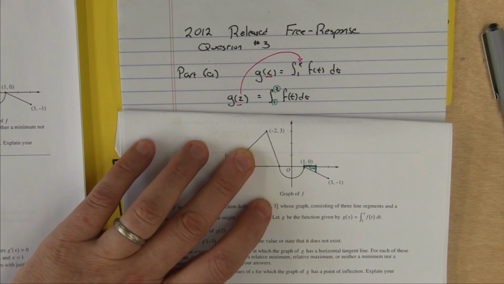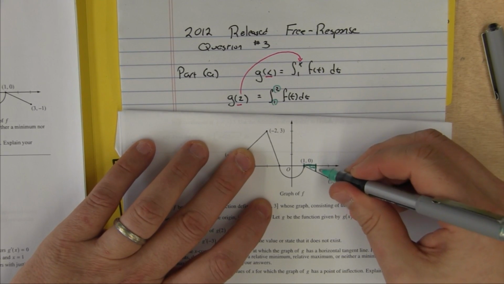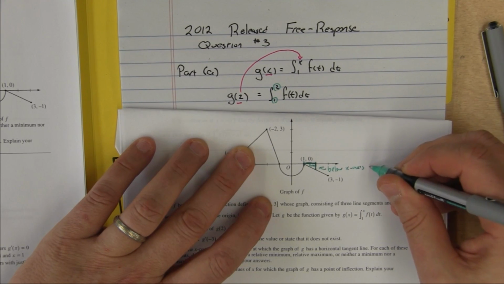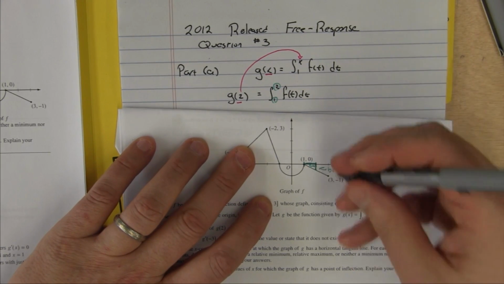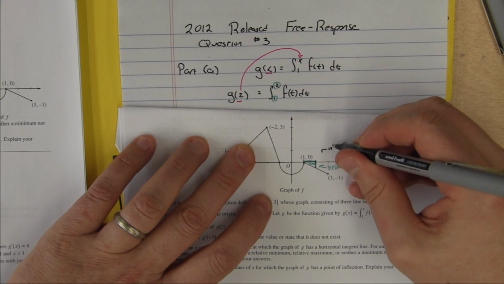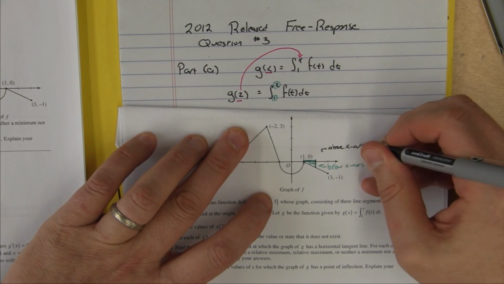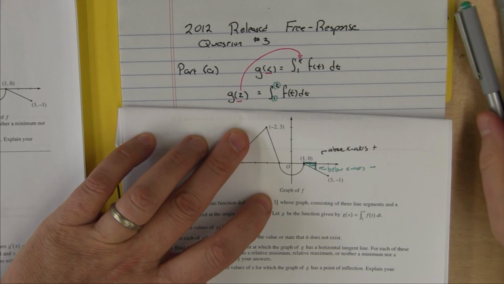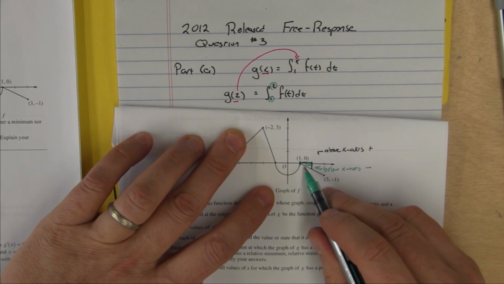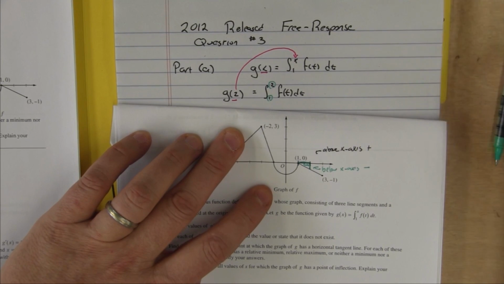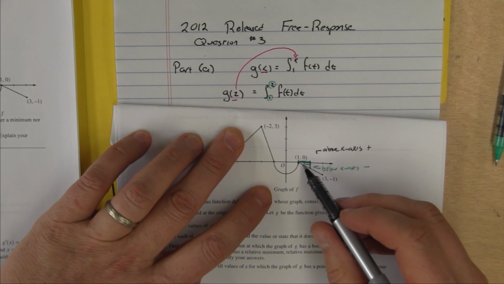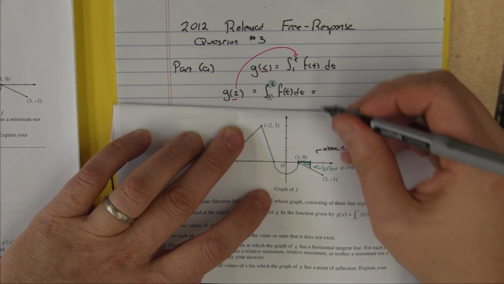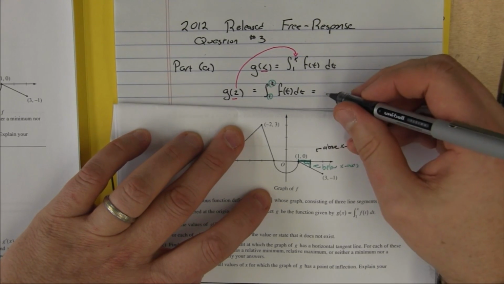We also need to remember that if we have area that's below the x-axis, then that area is going to be negative, whereas if we had some area above the x-axis, that would count as positive. So our area is below the x-axis, all of it. So all of this area down here is going to count as being negative. So we need to look at this triangle and try to get its area.